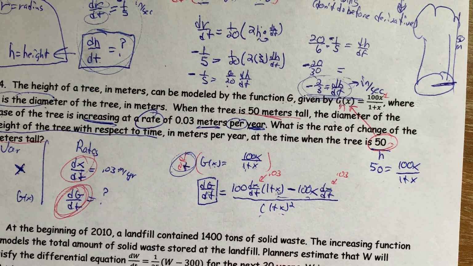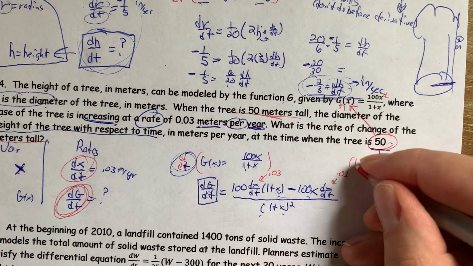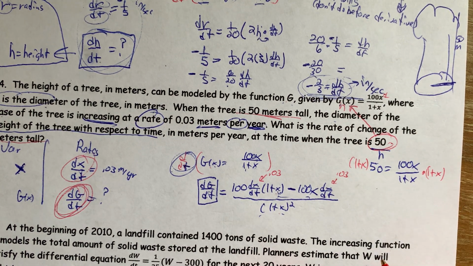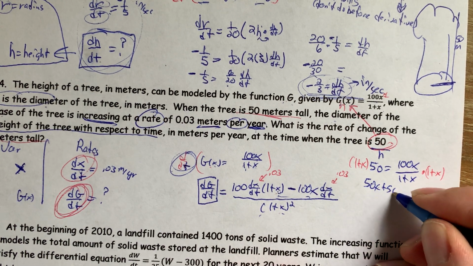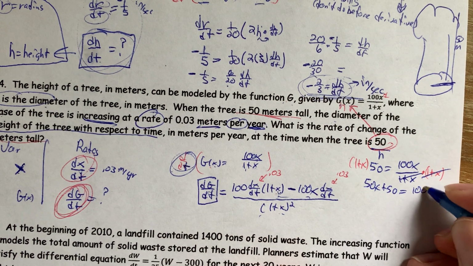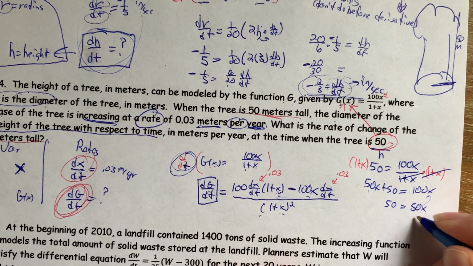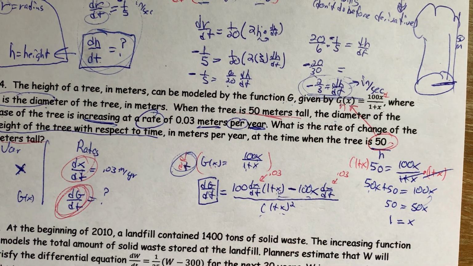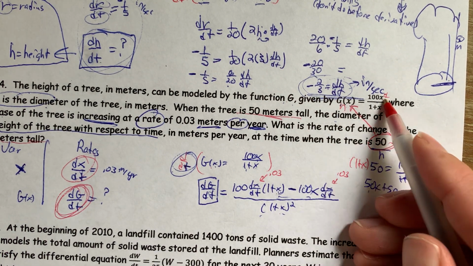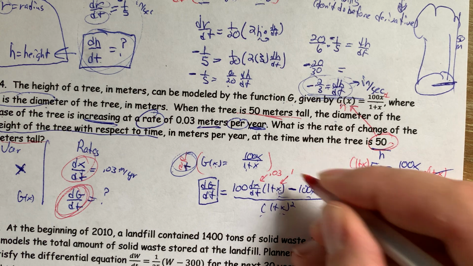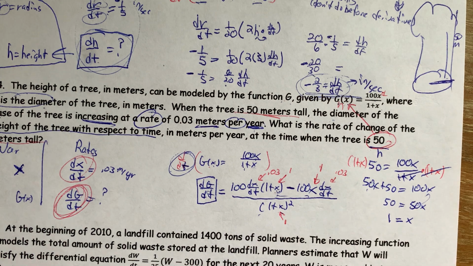And hopefully you knew that when you're dividing, you need to multiply to cancel out the dividing. So we're going to multiply by 1 plus x. And that is a binomial, so we should put in parentheses. The 50 will distribute to both. And we get 50x plus 50 equals 100x. We can move the x over to the other side. 50 equals 50x. Divide by 50, x is 1. And so x here is 1. They didn't tell us that in the problem, but they told us the height, and we can go solve for x because they gave us a relationship between the height and the diameter.